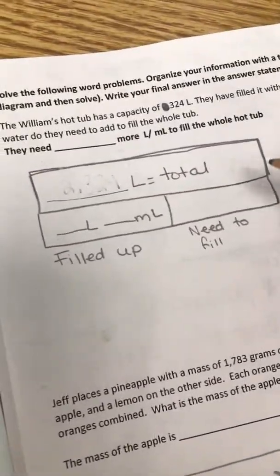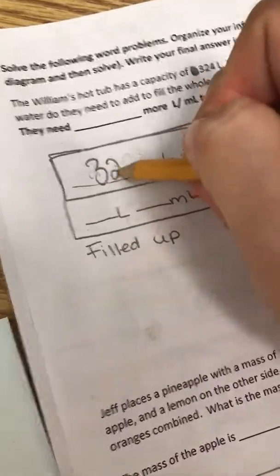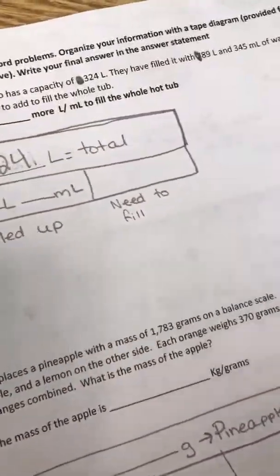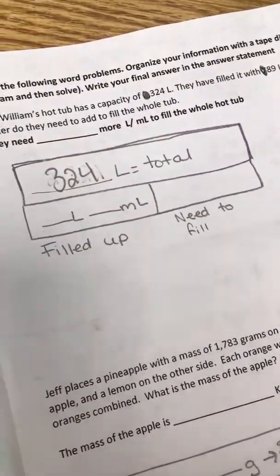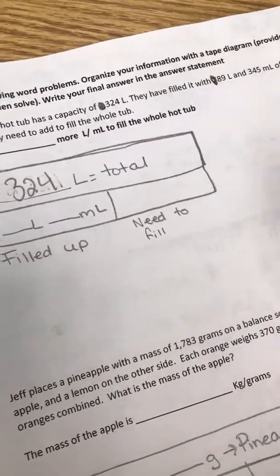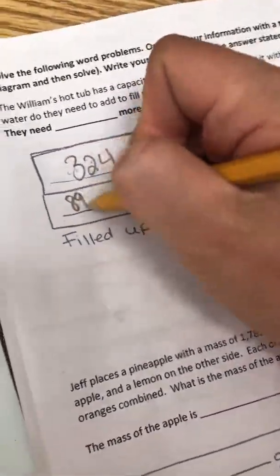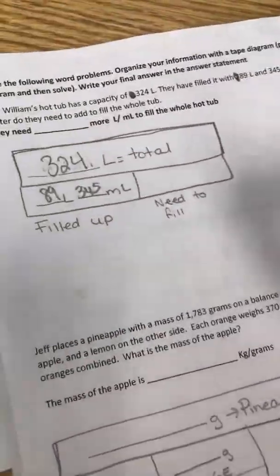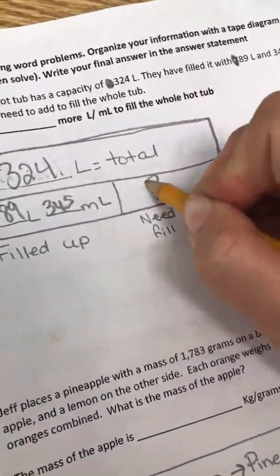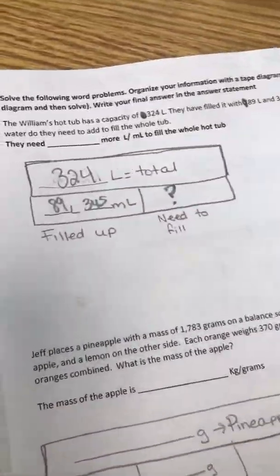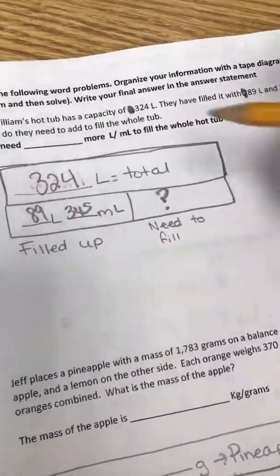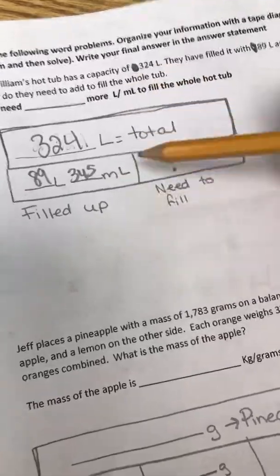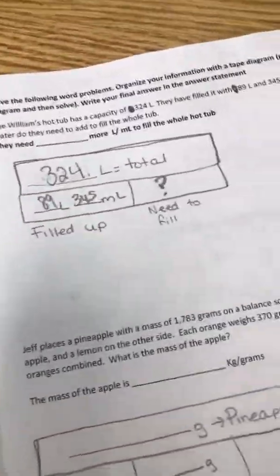So, they have 324 liters that's already there. I can put that in. They filled it with 89 liters and 345 milliliters. I'm solving for how much they still need to fill the whole hot tub up. So, I can't compare mixed units. I have to make them all one unit.